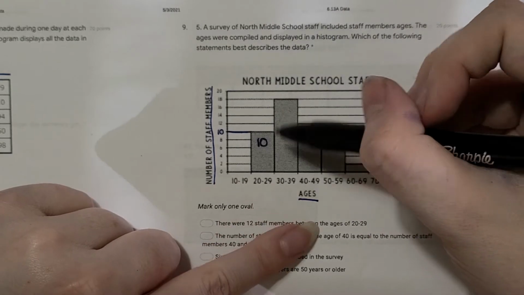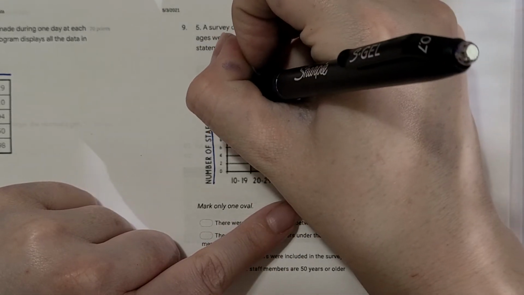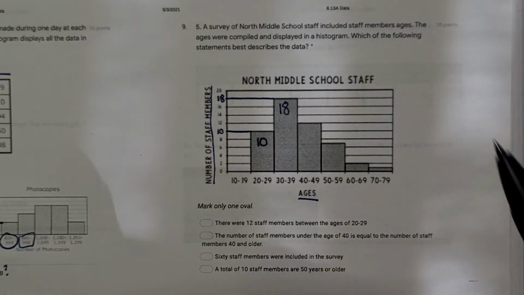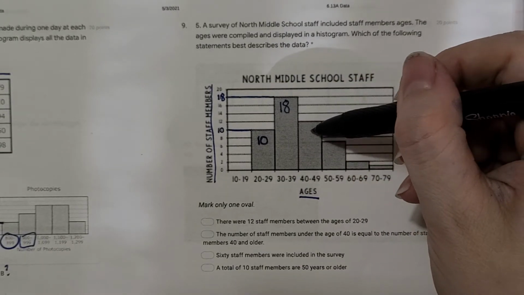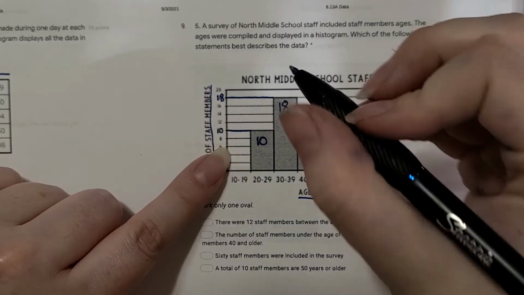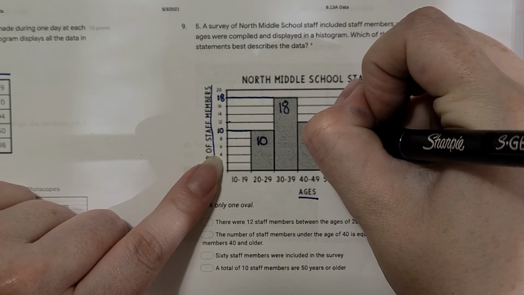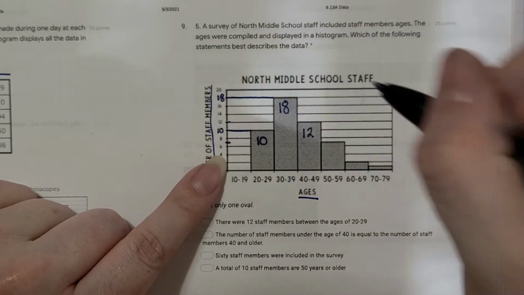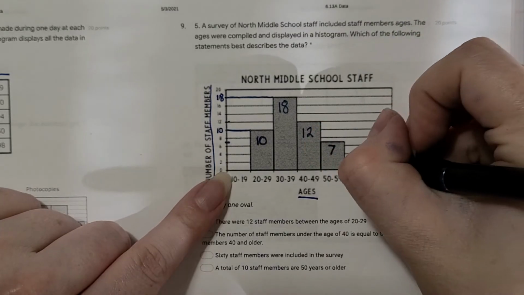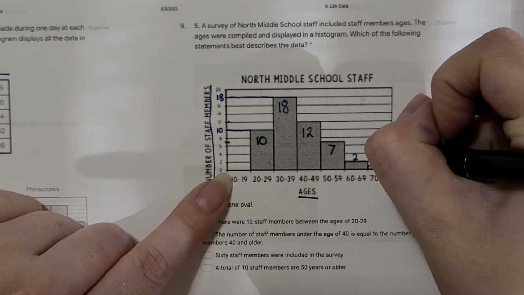All right, between the ages of 30 to 39, where does that come up to? All right, that comes up to 18. Okay, so go ahead and pause the video and mark down the frequencies of each of your bars first. Okay, you should have gotten, the next one is over here at 12. The next one is halfway between 6 and 8, so that would be a 7. This one is at 2, and this one's halfway between 0 and 2, so this one is at 1.